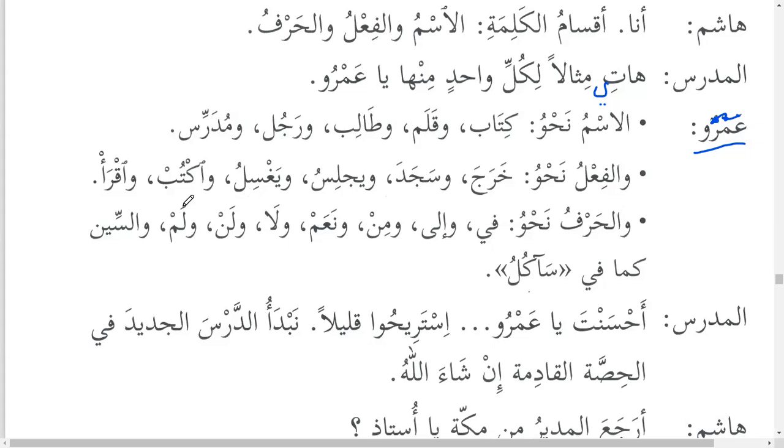Waktub, and you write. Uktub. And when we have waw, then what happens? The Hamzat al-Wasl gets dropped. We don't pronounce it. Waktub, and you write. And iqra, you read. So the verb, as we know, will be either past, kharaja sajada, or present, yajlisu yaghsilu, or fi'l al-amr, uktub wa iqra. So verb is basically past, present, and fi'l al-amr.